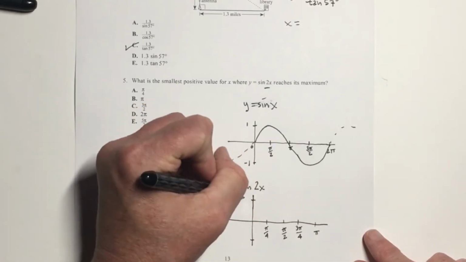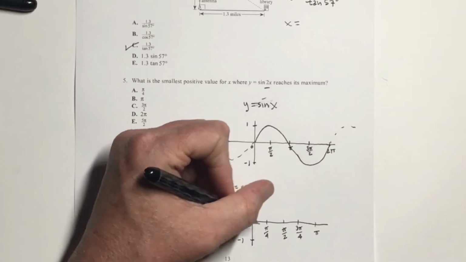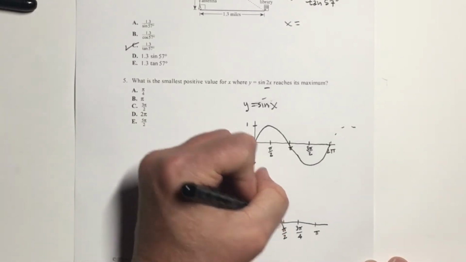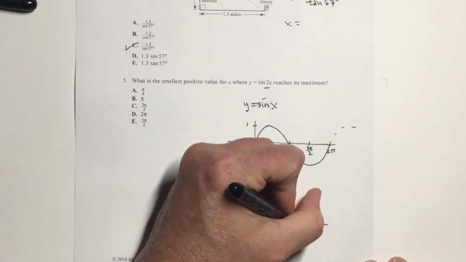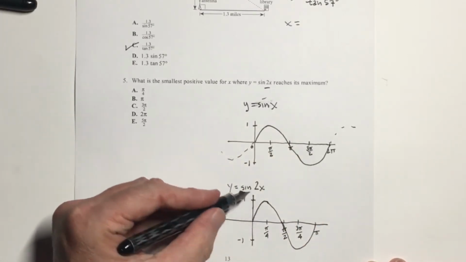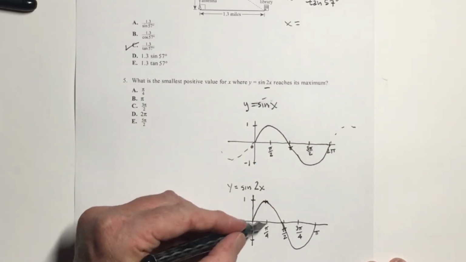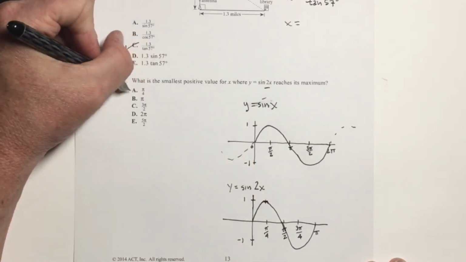This is still going to go as high as 1 and as low as -1. And that means it's going to go from here to there, pass through pi over 2 and back up to there. So here's my maximum right here. And what is that value? Well, it's pi over 4. There you go.